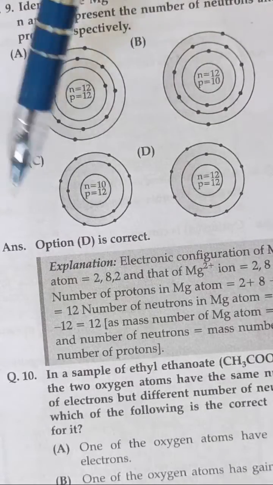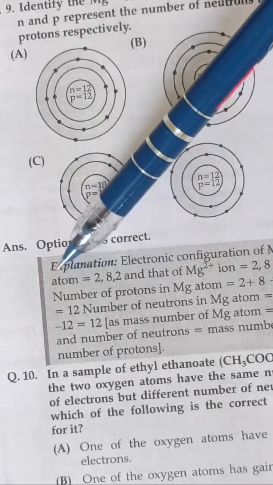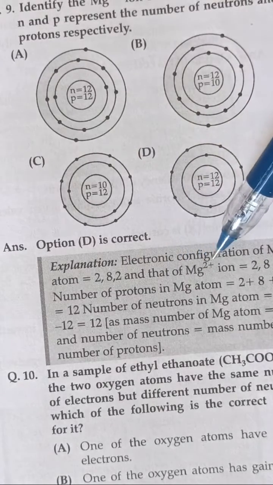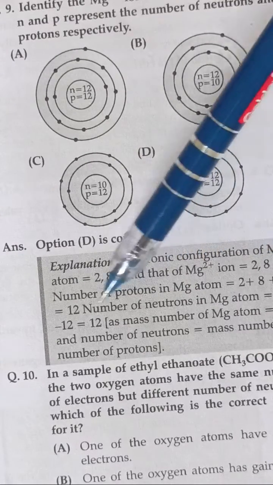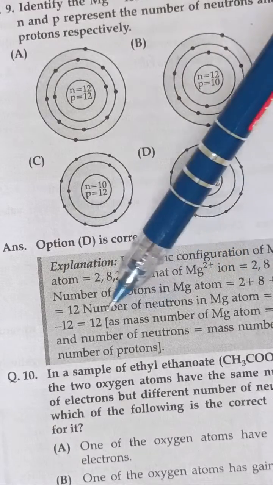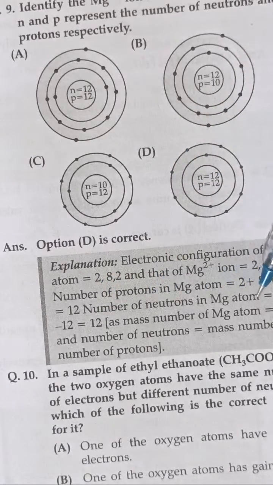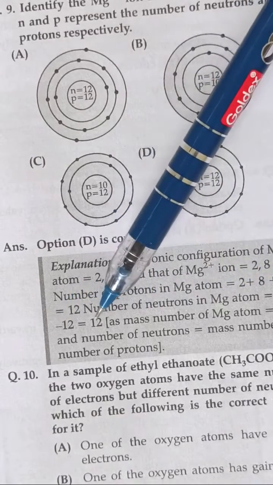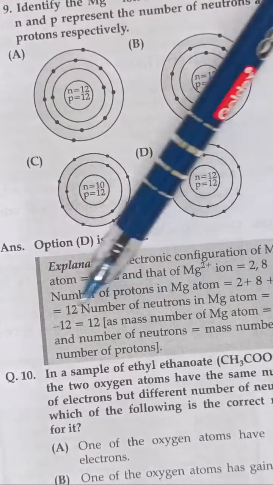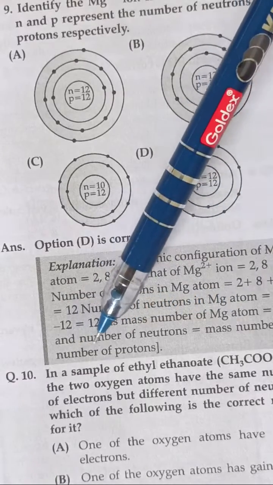Option D is correct. Explanation: the electronic configuration of Mg atom is 2, 8, 2 and that of Mg2+ ion is 2, 8. Number of protons in Mg atom equals 2 plus 8 plus 2 equals 12. Number of neutrons in Mg atom equals 24 minus 12 equals 12, as the mass number of Mg atom is 24, and the number of neutrons equals mass number minus number of protons.